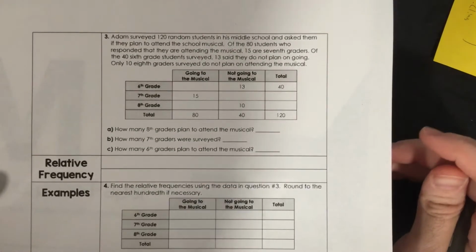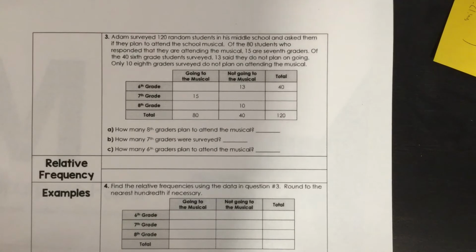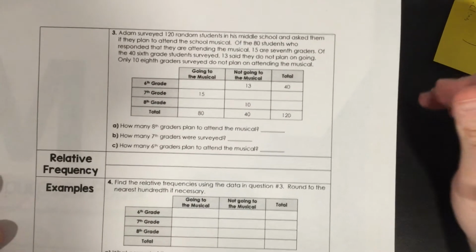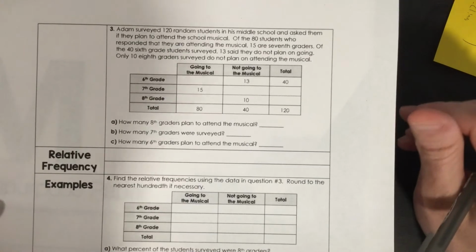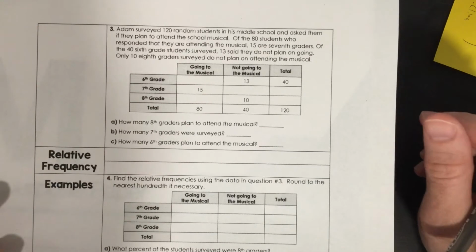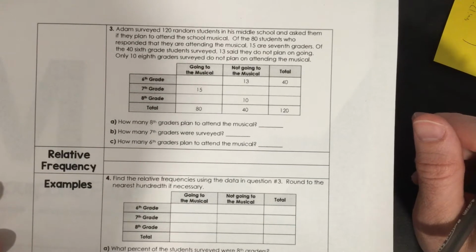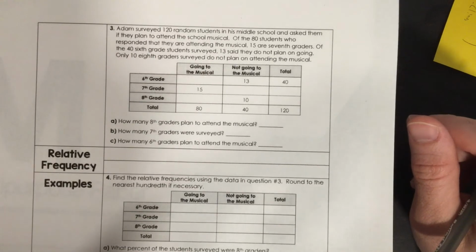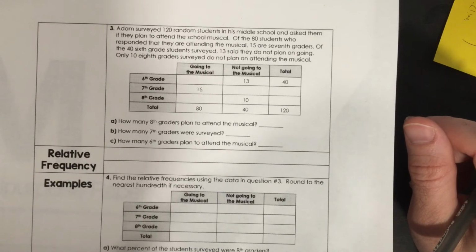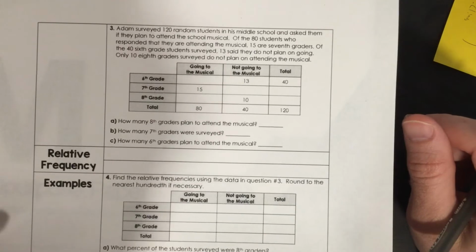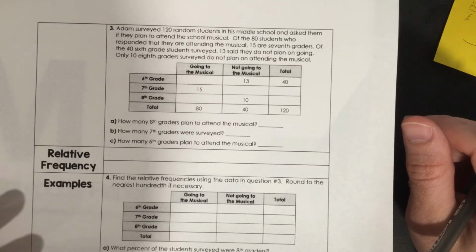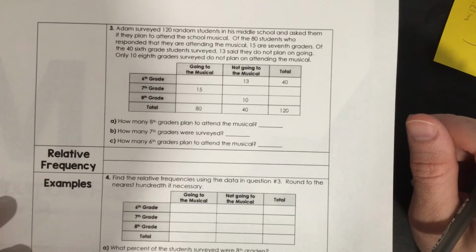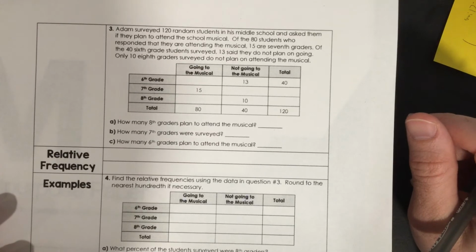Again, pause this video to try this example on your own, and then we will go over this again depending on time. We'll see what we got. Adam surveyed 120 random students in his middle school and asked them if they plan to attend the school musical. Of the 80 students who responded that they are attending the musical, 15 are 7th graders. Of the 6th grade students surveyed, 40 said that they do not plan on going. Only 10 8th grade students surveyed do not plan on attending the musical.